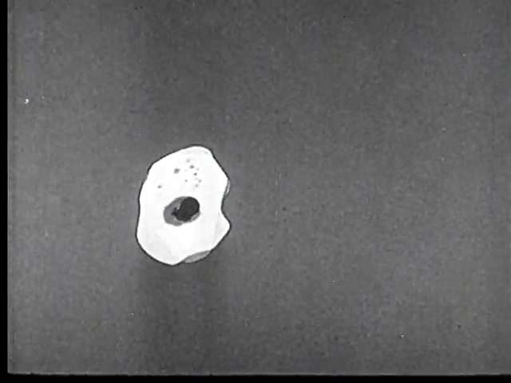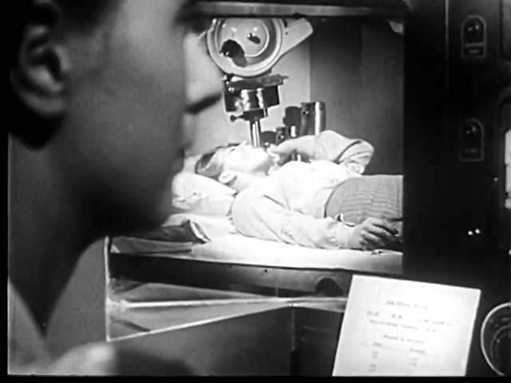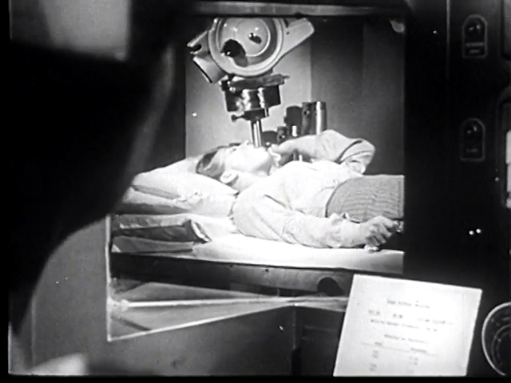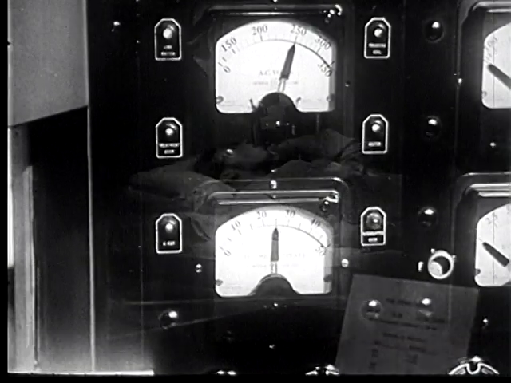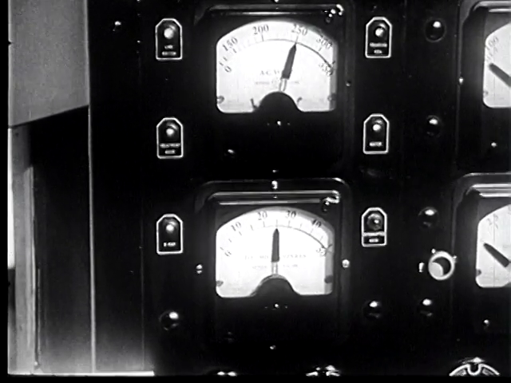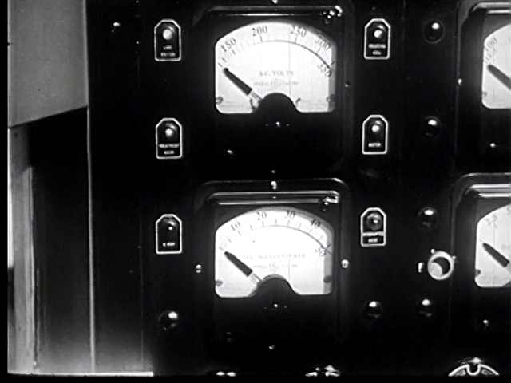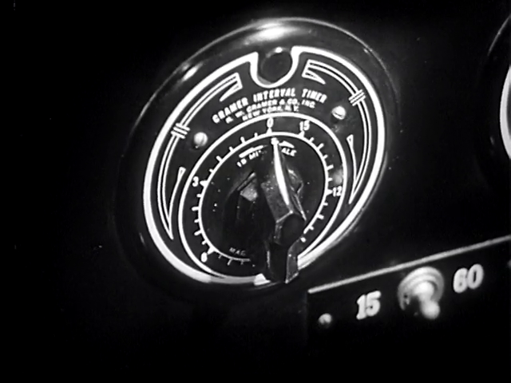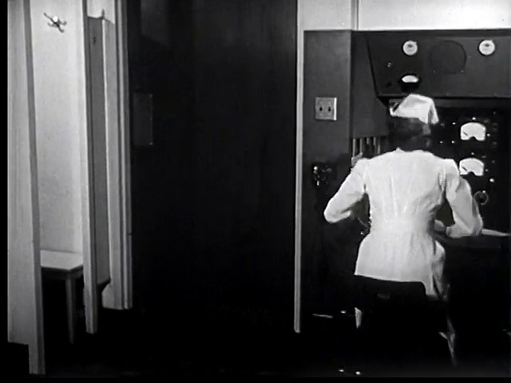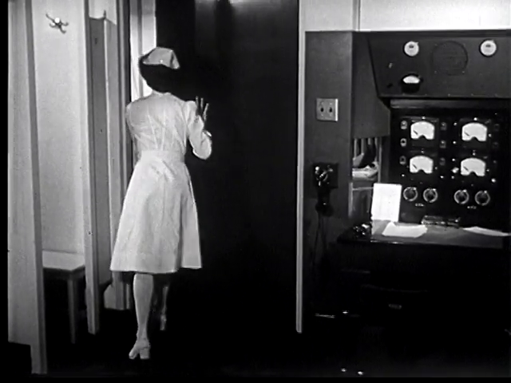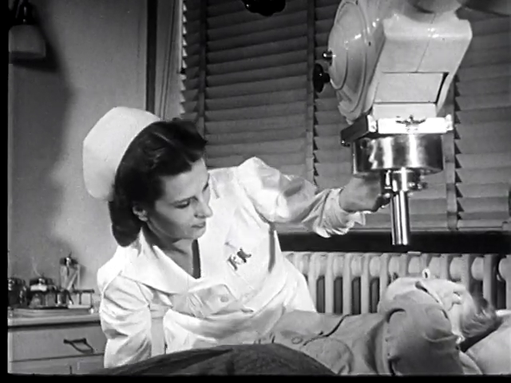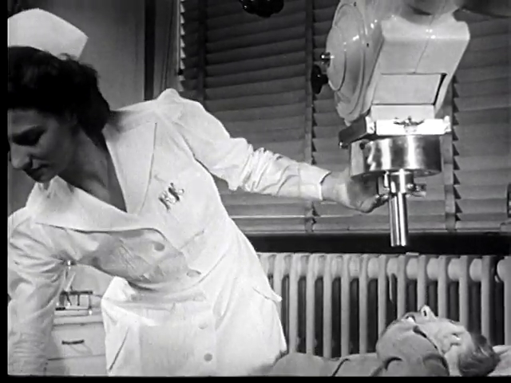As soon as the technician has started the exposure, she observes her patient to make sure she's all right. When the exposure time is up, the machine is automatically turned off by the timer. Mrs. Gordon's first treatment is finished. The technician quickly lowers the treatment table.